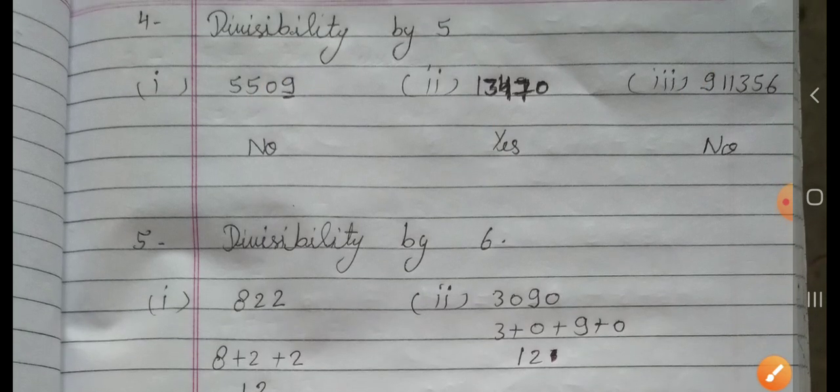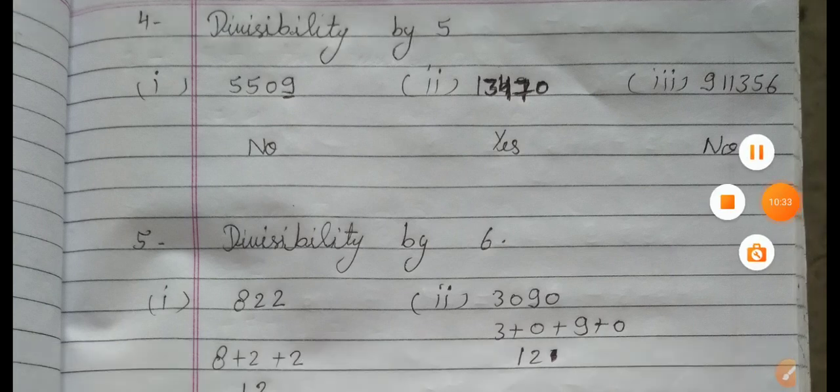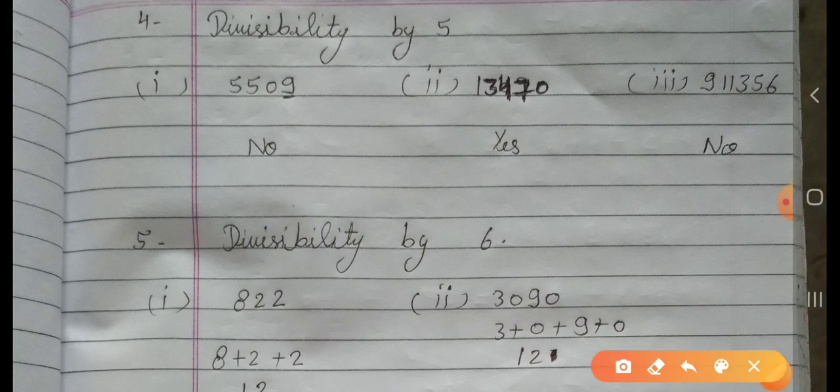Divisibility by 6. A number is divisible by 6 if it is divisible by both 2 and 3. We have to check the divisibility by both 2 and 3. Yes, in this first part, 822. We know a number is divisible by 2 if its ones digit is 0, 2, 4, 6, or 8. Yes, its ones digit is 2. It means it is divisible by 2.